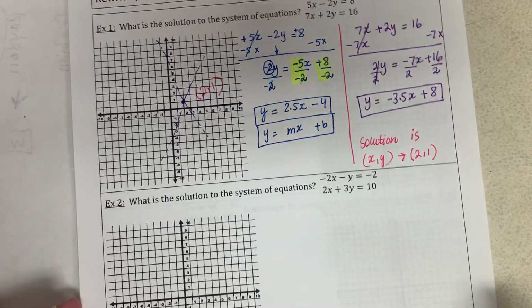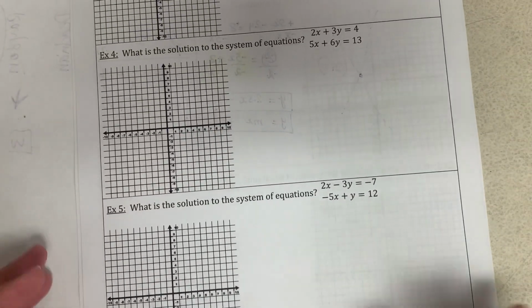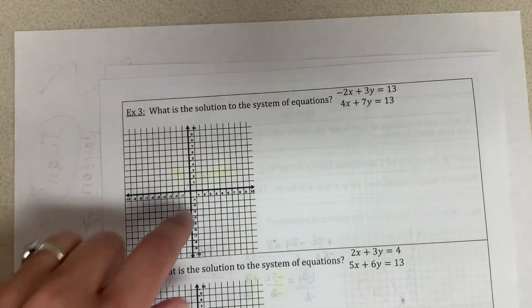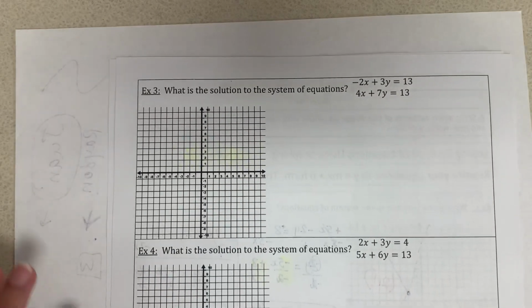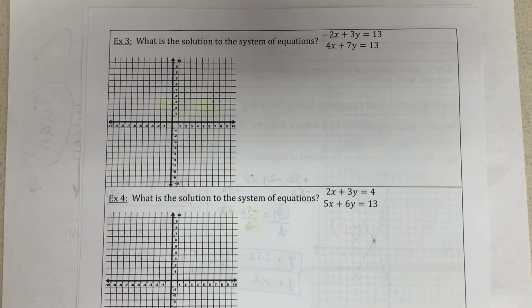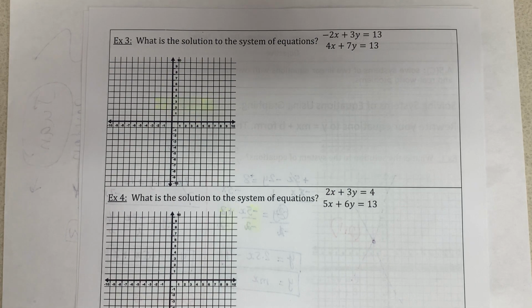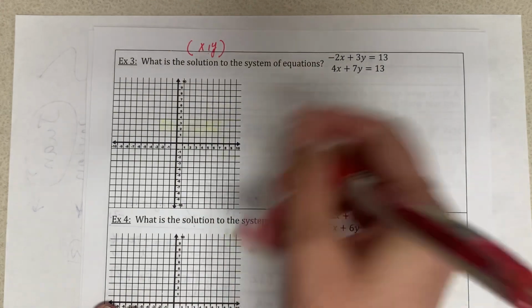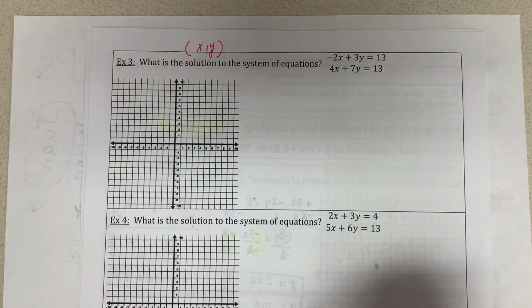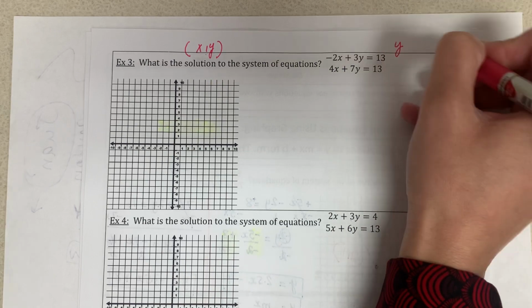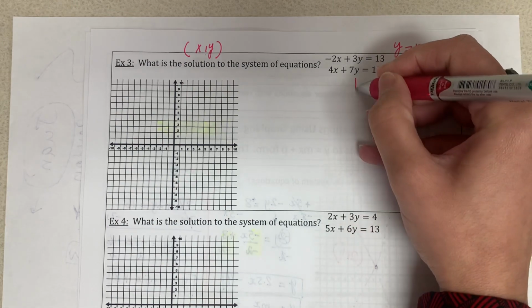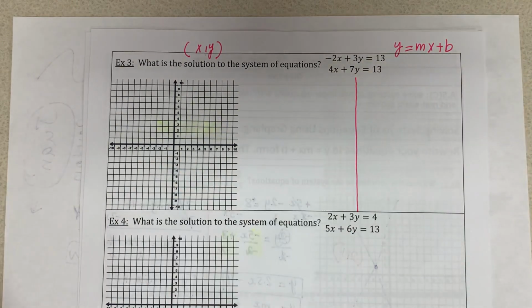You should be able to do number 2 by yourself. I can help you with one equation over here, number 3, and then one more. So this way you will have a few questions to practice and finish. Now, what is the solution to the system of equations? So I need to find the solution, meaning the x comma y value of this system. I have 2 equations, and I'm going to use the graphing. So that means both my equations need to be written in y equals mx plus b form. So let's do that.